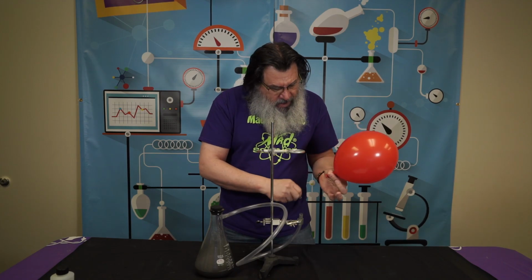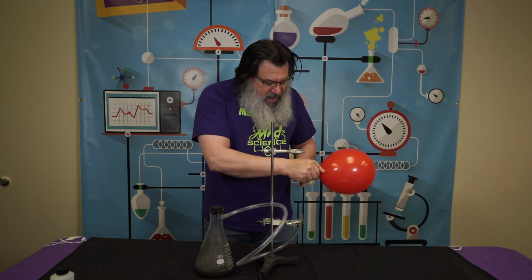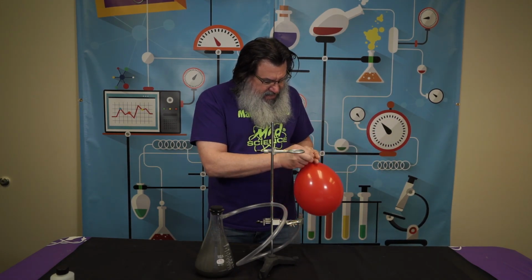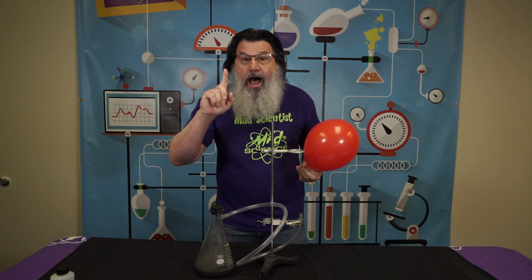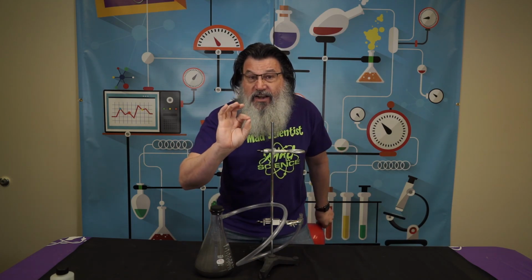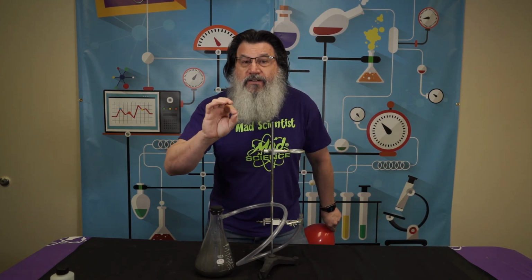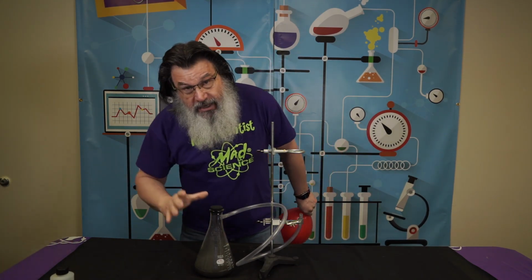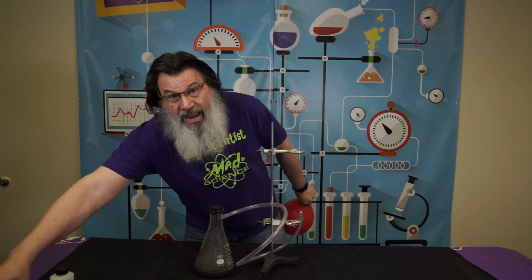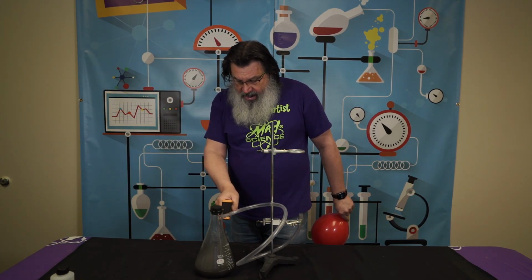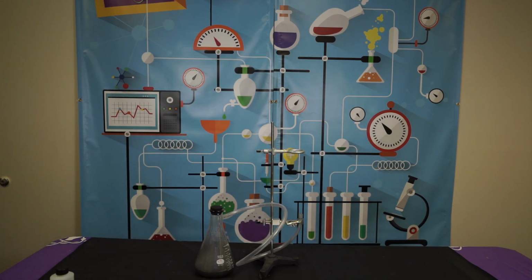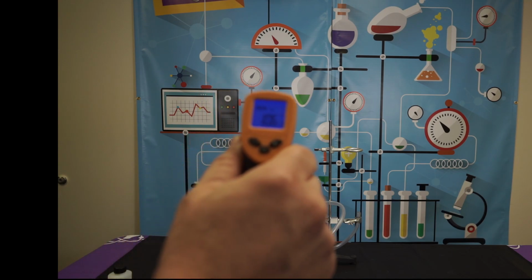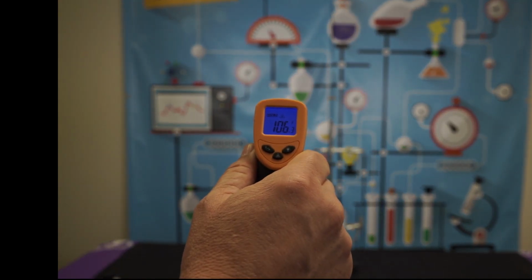All right, so I'm going to take my balloon and we're going to tie this into a little knot like this. All right, and then before I do anything else, I want to show you something else, because another sign of a chemical change is when you have a change in temperature. Now I can tell you this chemical started off at room temperature, and right now, oh, check this out. Are you ready? 100 degrees. Can you see that?